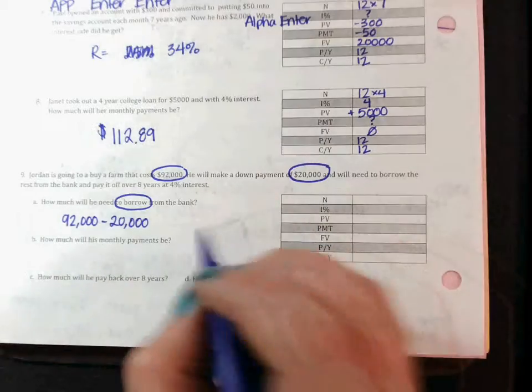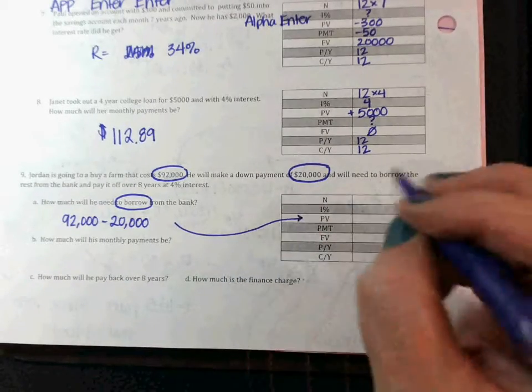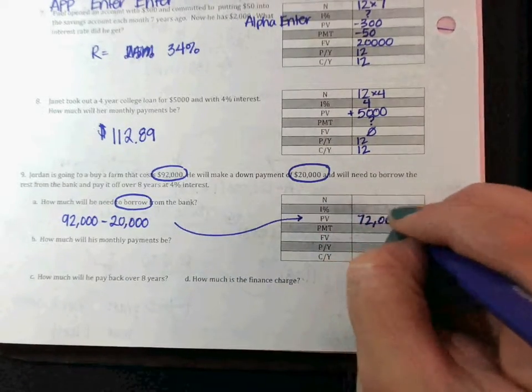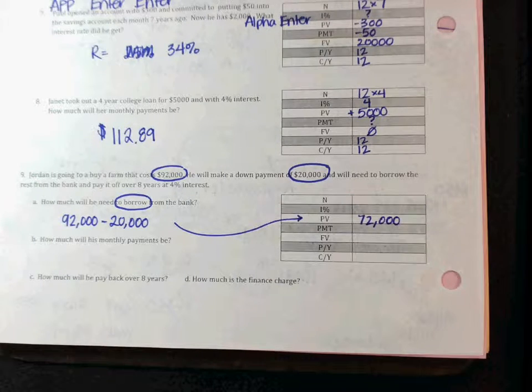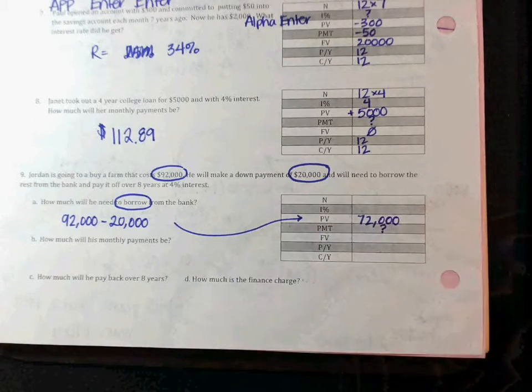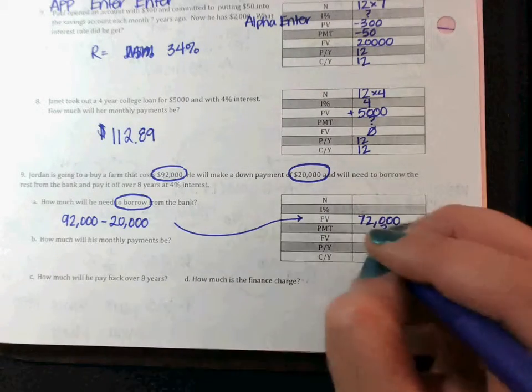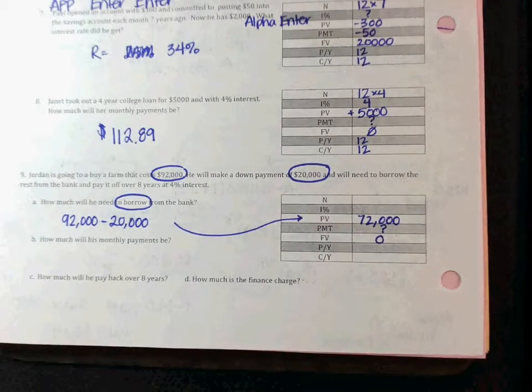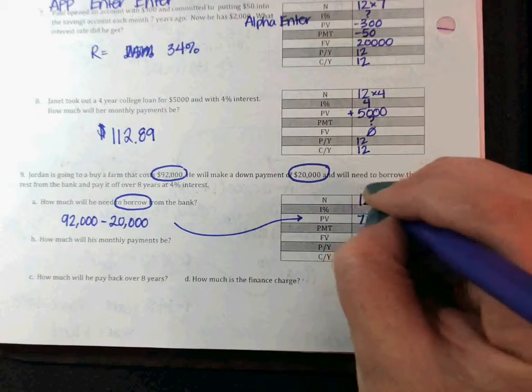Okay, and then that amount is going to go right here. Notice that because it's a loan, I choose a positive. Okay? Monthly payment is my question mark. It's a loan, so what's my FV? 0. And then I have 8 years to pay it off, so that's 12 times 8.